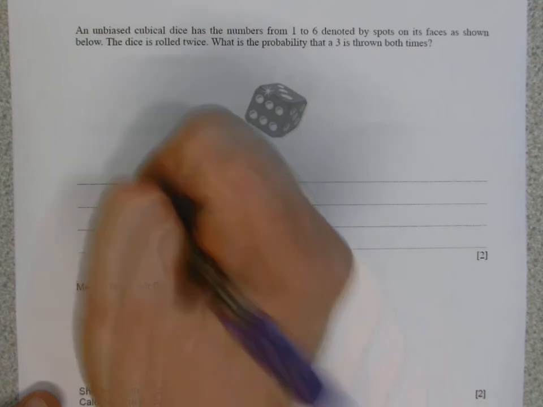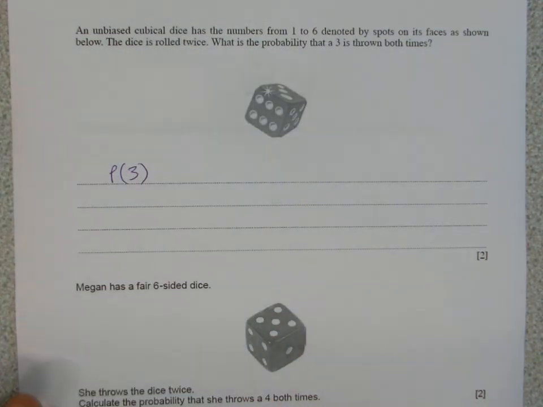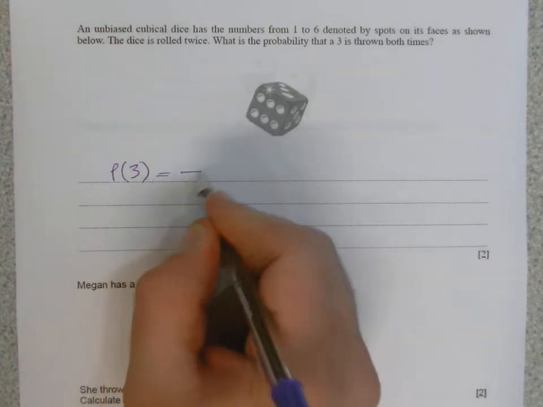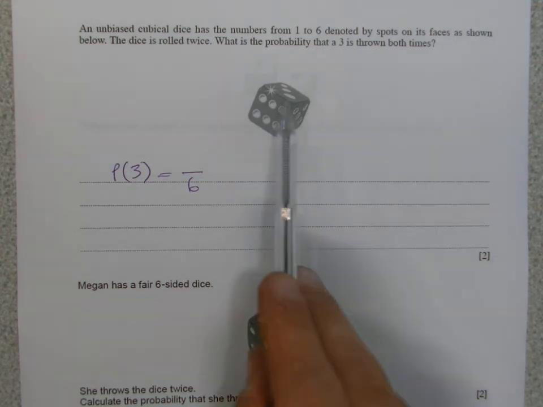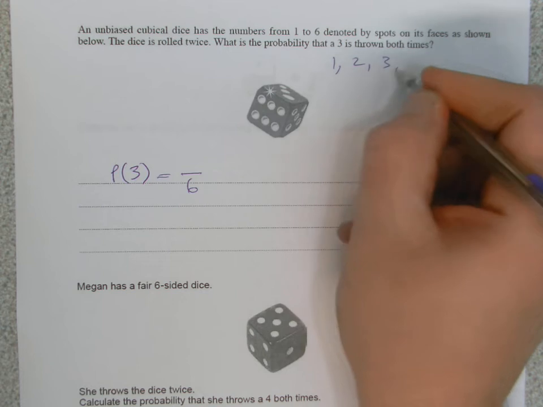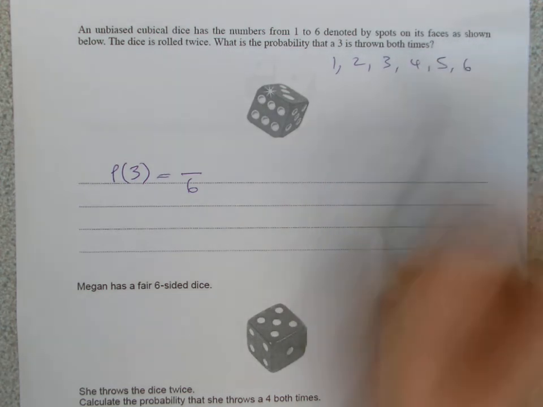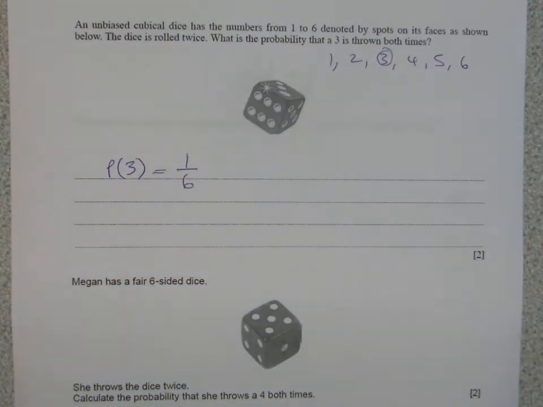Now think about the probability first of all, and I'd write that like this. Probability of getting a 3 on the dice. Well, on the dice, there are 6 possible outcomes, aren't there? So I'd say it's out of 6. And 3 comes up just once, doesn't it? You've got 6 different outcomes, and 3 only comes up once. So you've got 1 chance in 6 of getting a 3.